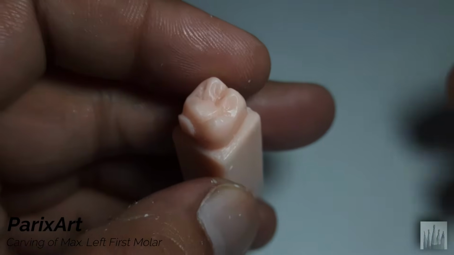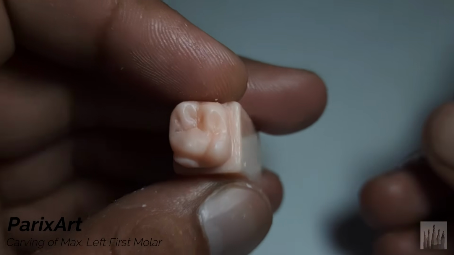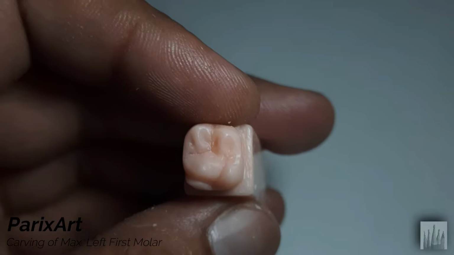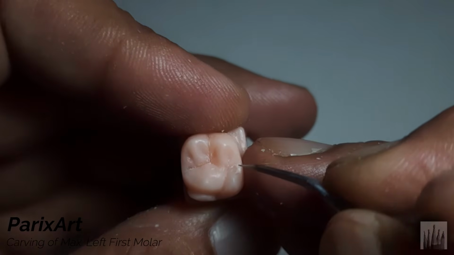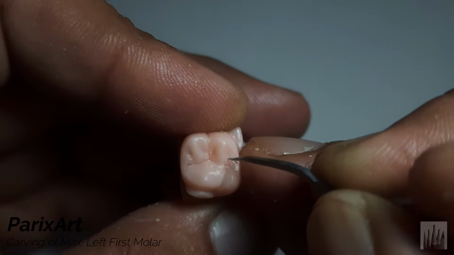Like this, you can see the features developed now. Clean and define the fissures again. Since these get clogged with the wax flakes, so always keep them clean.